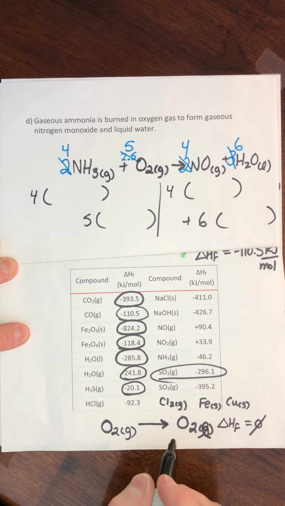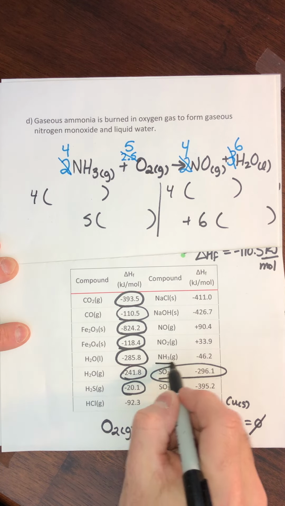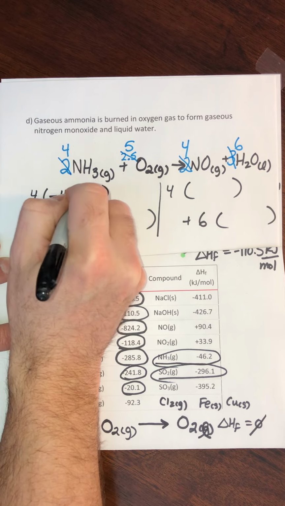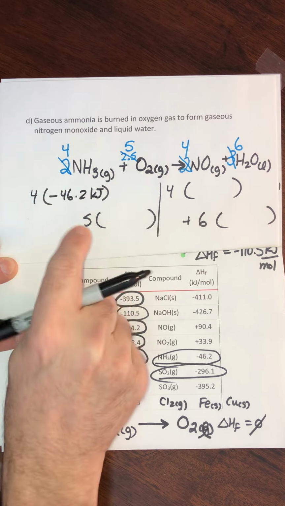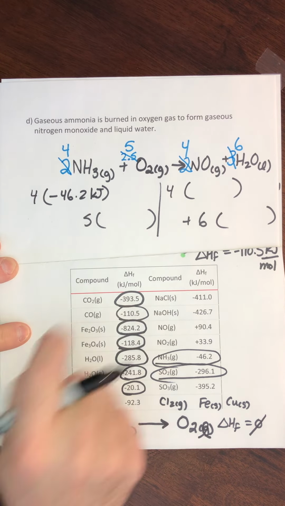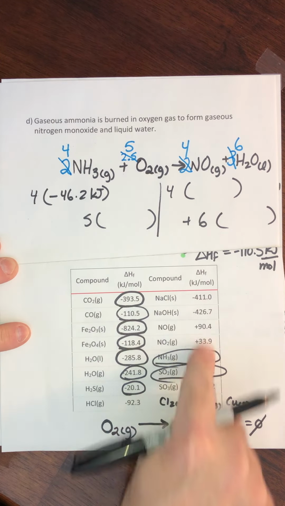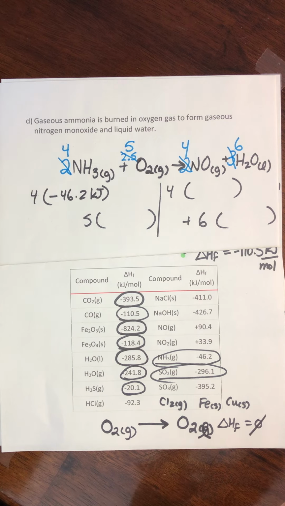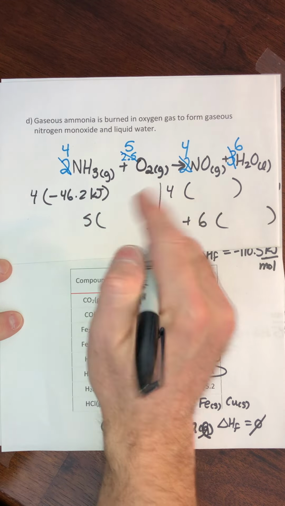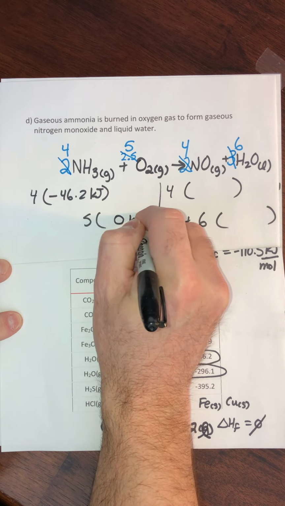If I look up ammonia, NH3, that's a minus 46.2 kilojoules. Should be kilojoules per mole, but I've already canceled out the moles. There's oxygen. If I look through my list, there's no oxygen, but then I remember elements in their natural states are zeros, so that's 0 kilojoules.